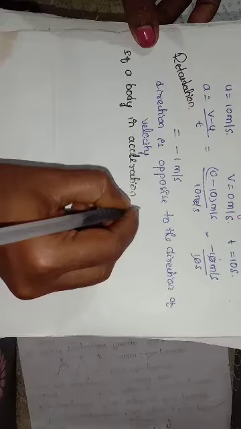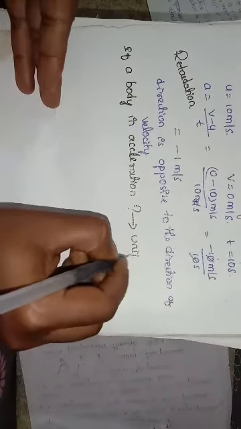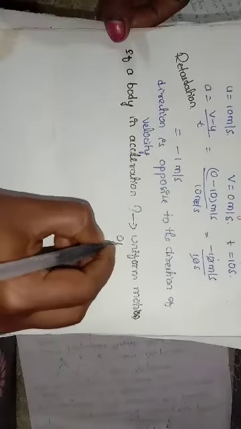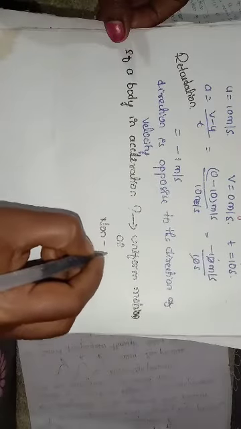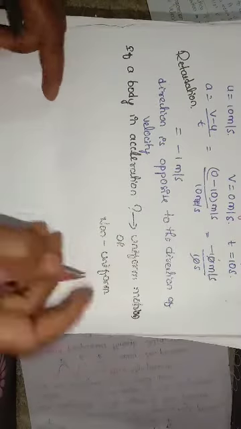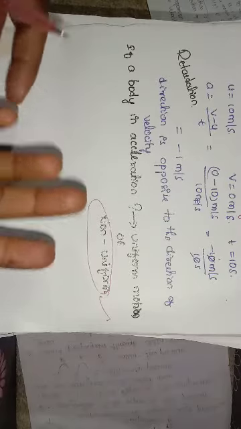If a body is in acceleration, it's obviously non-uniform motion, because in uniform motion velocity is constant.